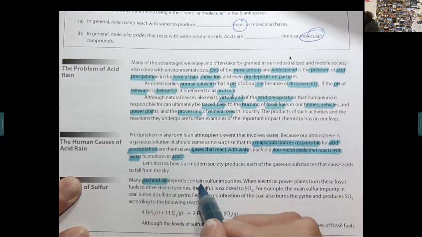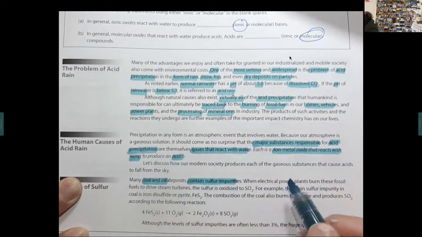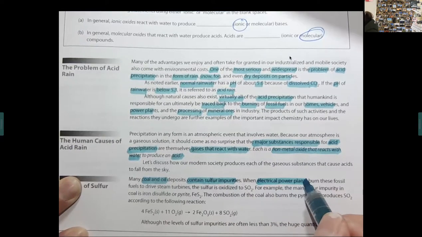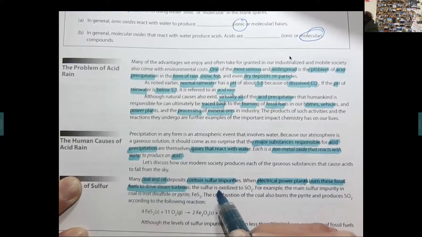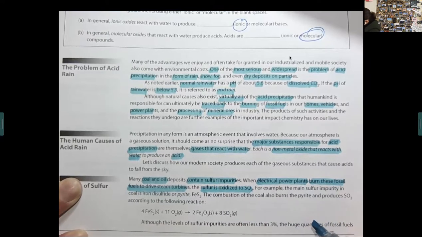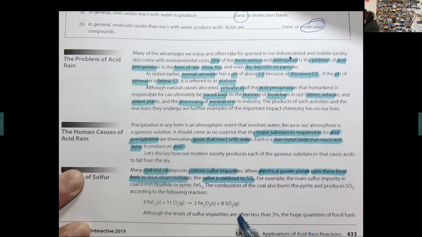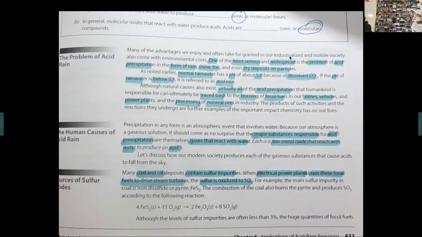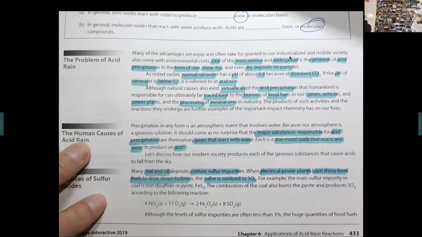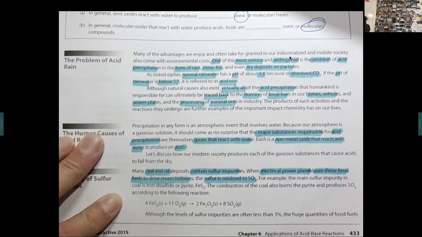Coal and oil deposits contain sulfur impurities. Electrical power plants burn these fossil fuels to drive turbines. Sulfur is oxidized to SO2. And here you can see how the sources of sulfur oxides, which are a non-metal oxide, can in fact react with water to produce your acid.